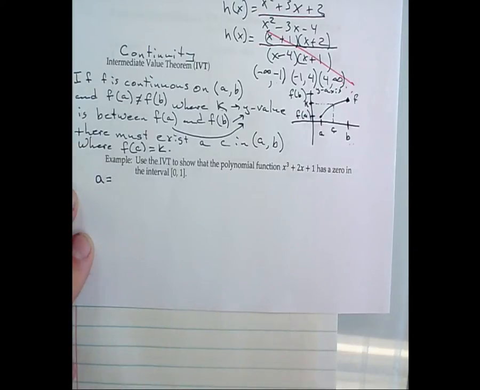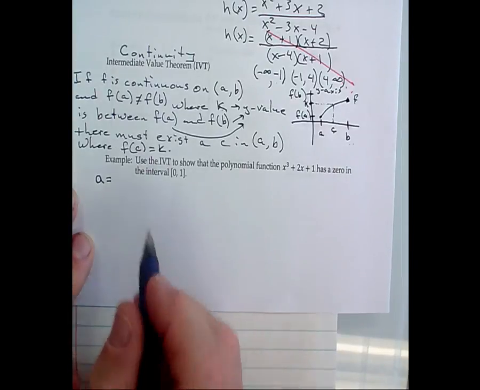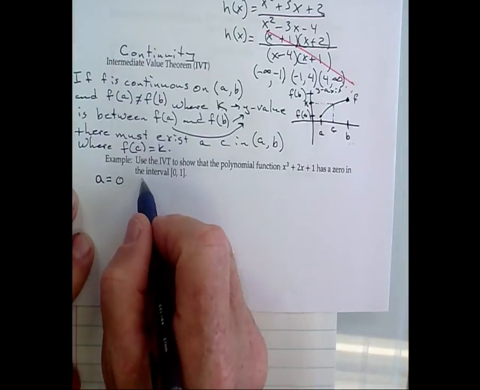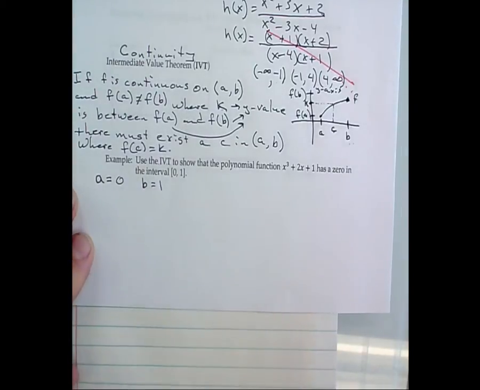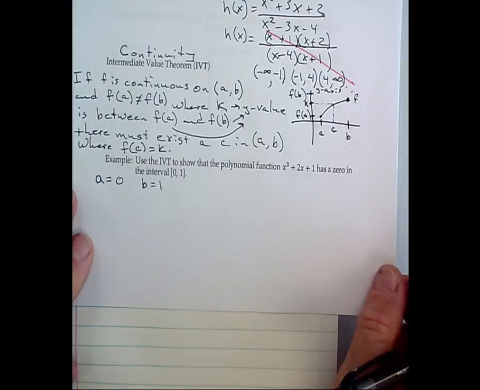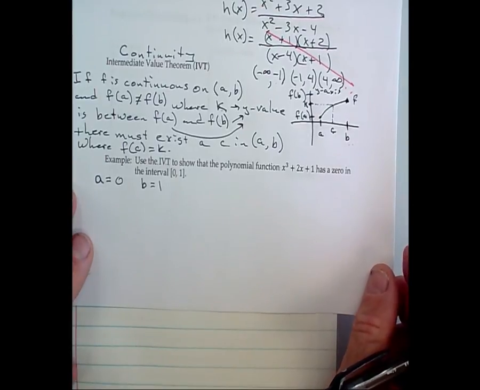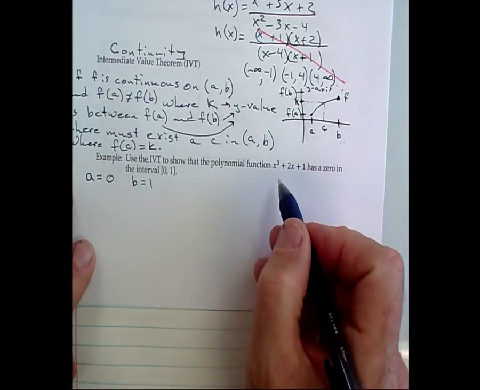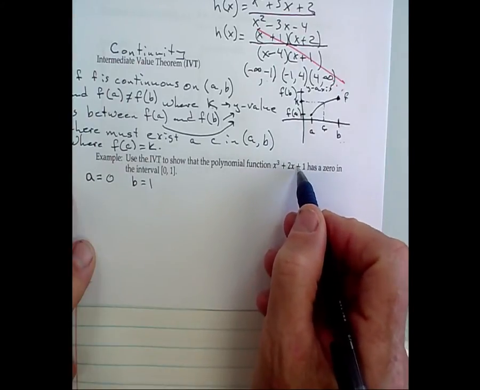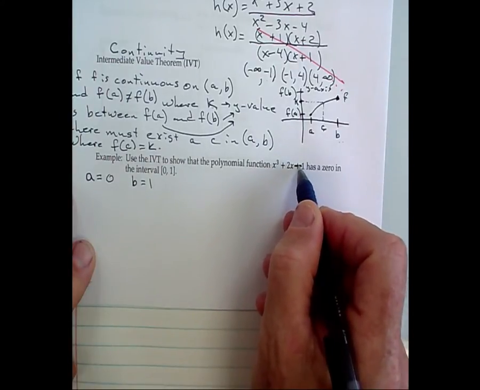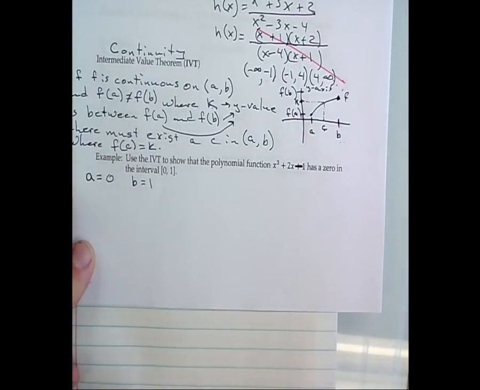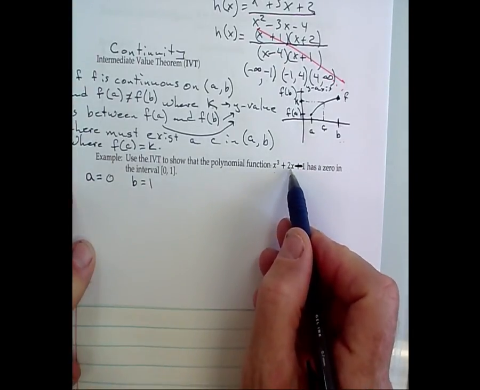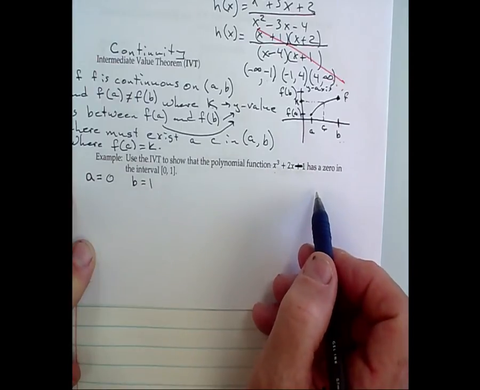All right? So, Caitlin, what's a? 0. Perfect. What's b? 1. Now, there's a typo here, Denise, and I keep forgetting to tell you this every single time, and I keep forgetting to fix it in my notes. It's sad. This plus should be a minus. So it should be x cubed plus 2x minus 1. Okay?